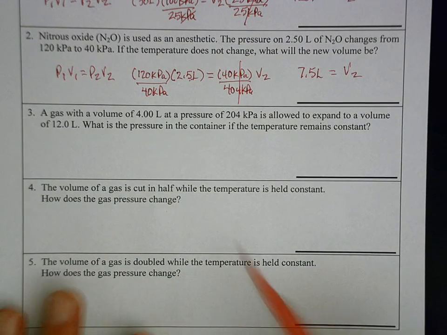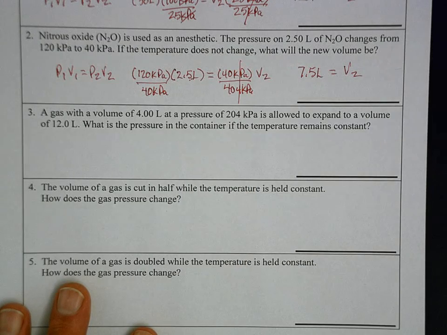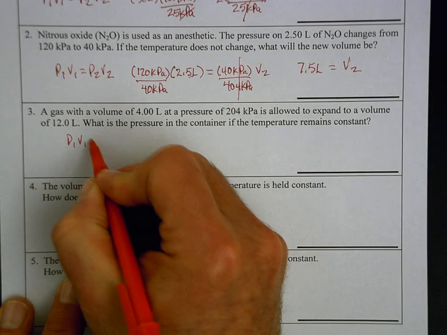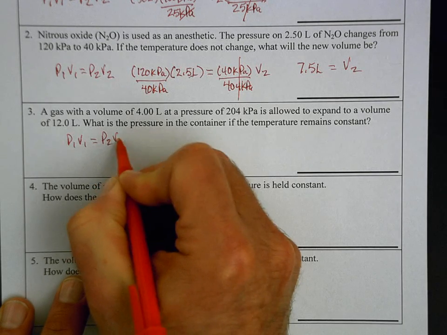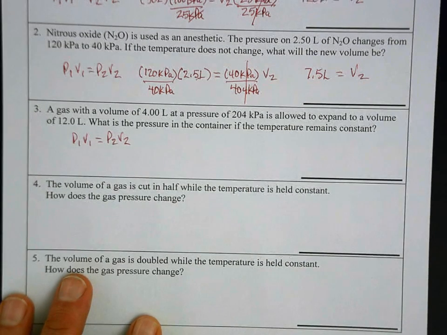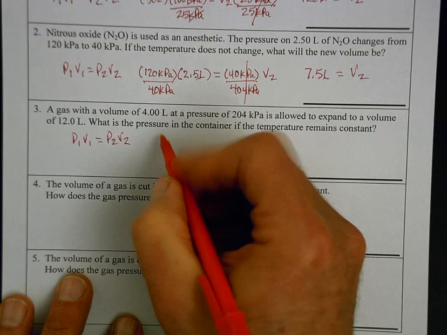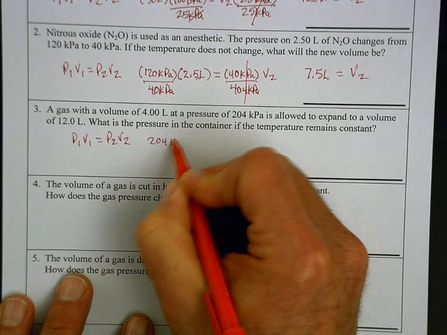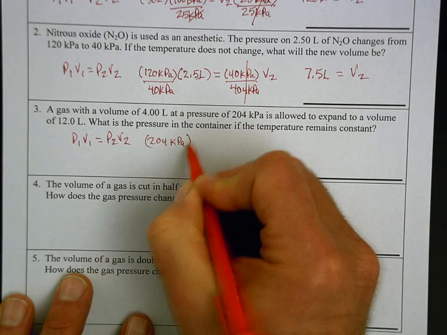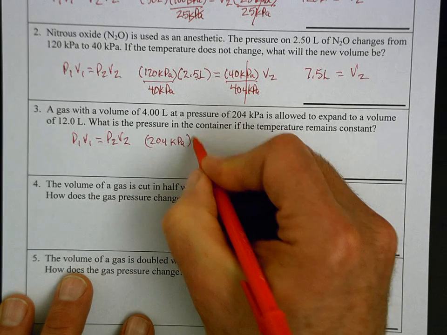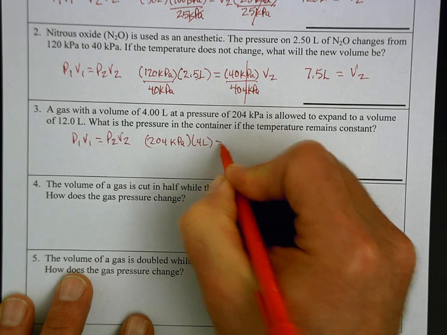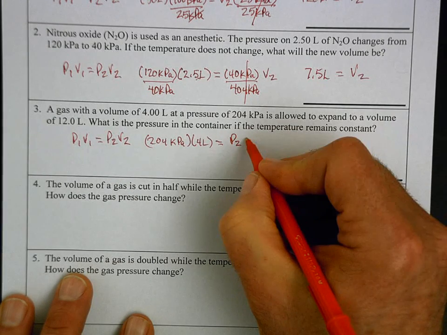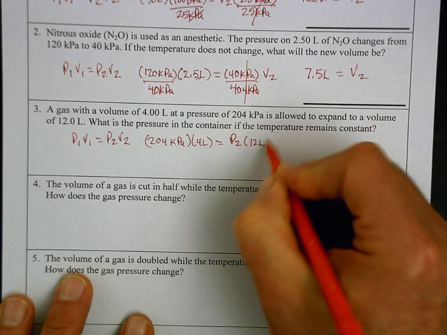It's okay. They're going to give us 3 of the 4 numbers. So, P1 V1 equals P2 V2. Go ahead and plug them in. P1, 204 kPa. My V1, 4 liters. P2, don't know it. And my final volume, 12 liters.